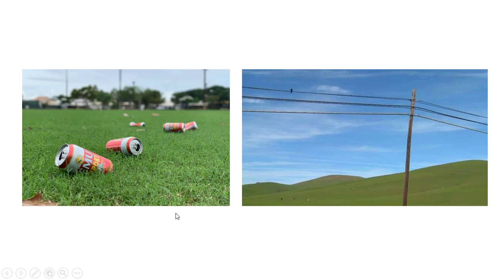For example, if I want to remove the beer cans on this ground, I have to clone the grass in the place where the beer cans are, as well as if I want to remove these electricity wires with a pole, I have to work with a few retouching tools. So everything you will learn through this lecture.